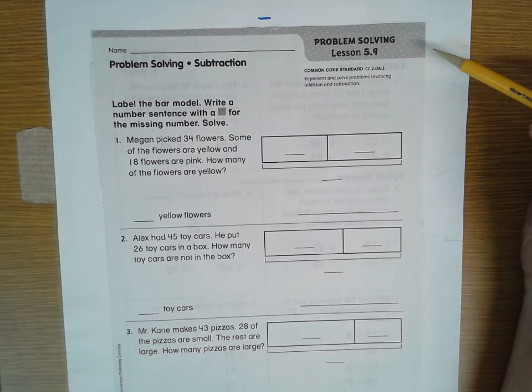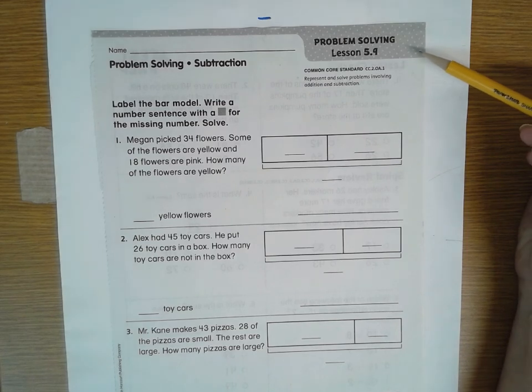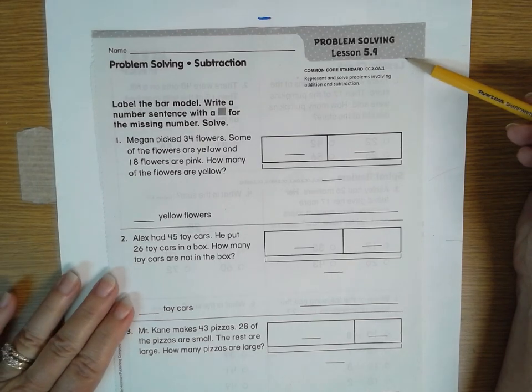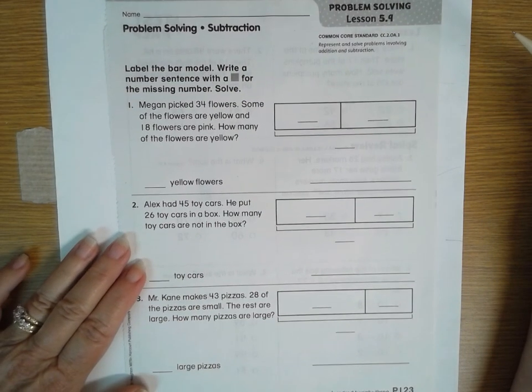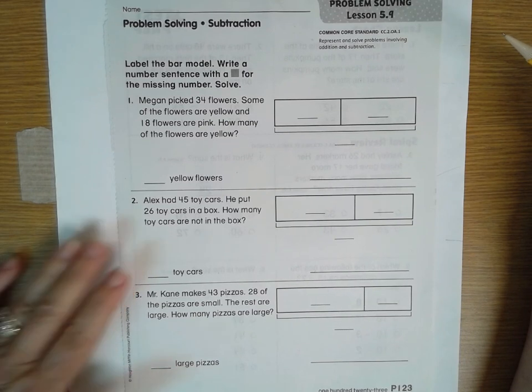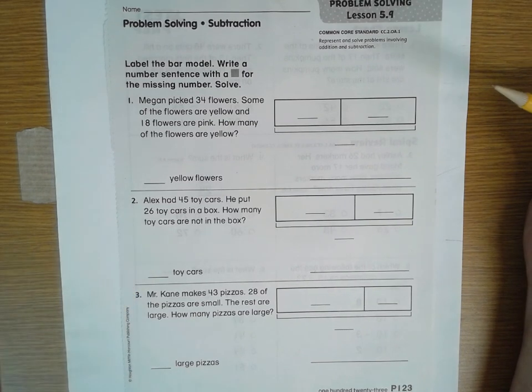We are on lesson 5.9 in our Go Math practice book today. We are reviewing problem solving with subtraction and using bar models. Today we're on page 123. It says label the bar model, write a number sentence with a blank for the missing number, and then solve.